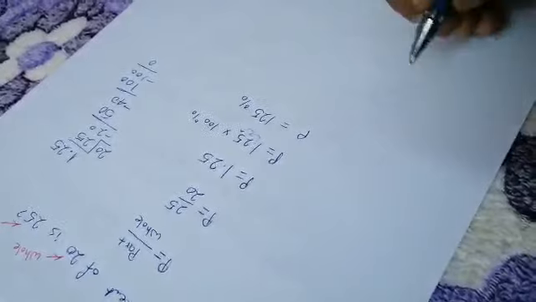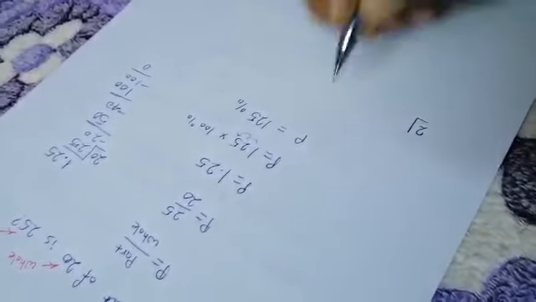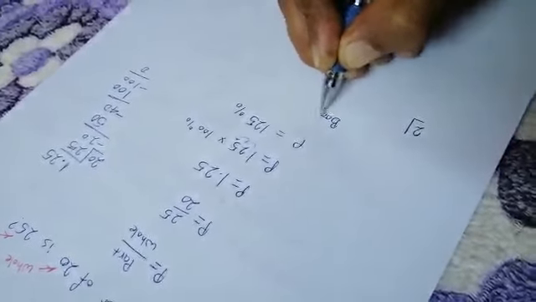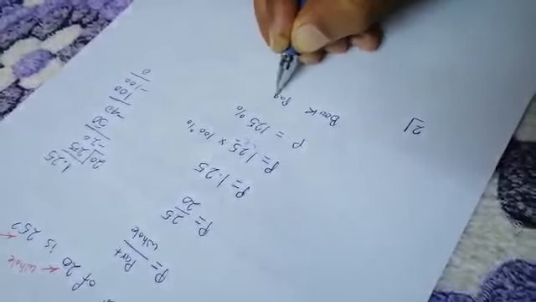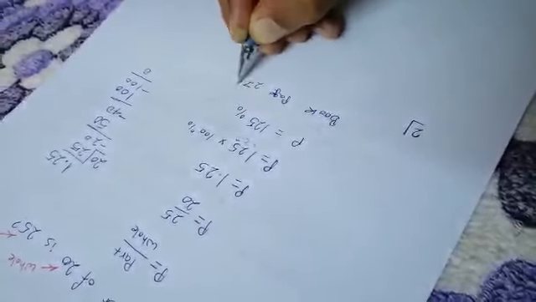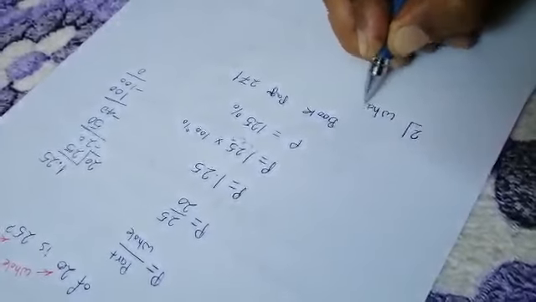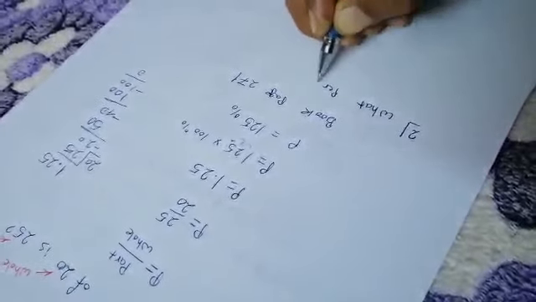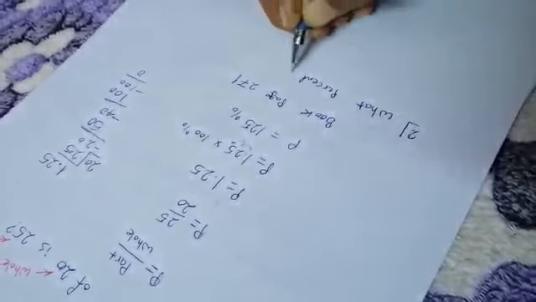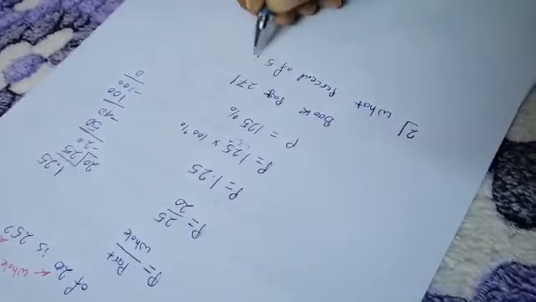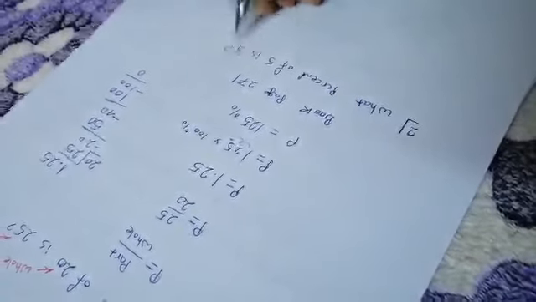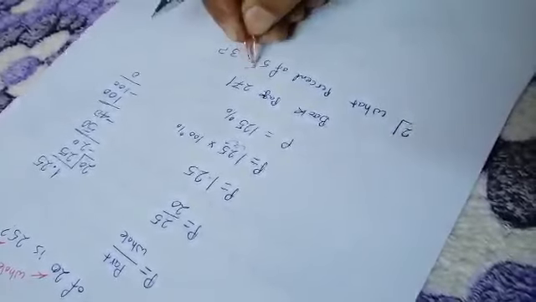Okay guys, now let us solve some exercises from your book. For example, question 2 from your book guys, page 271. What percent of 5 is 3? Now where is the whole? The whole is 5.